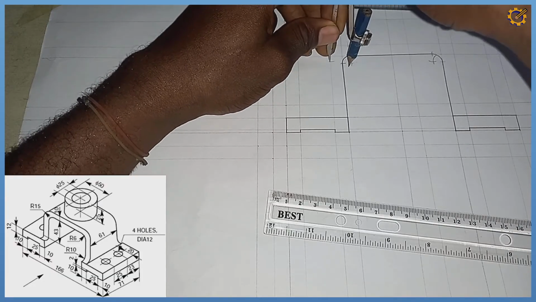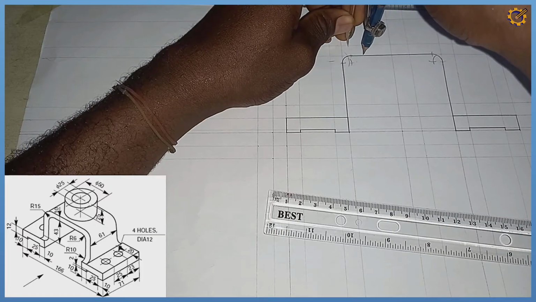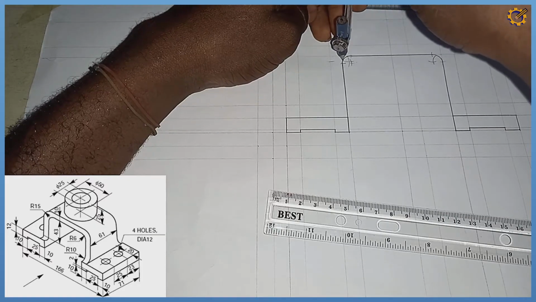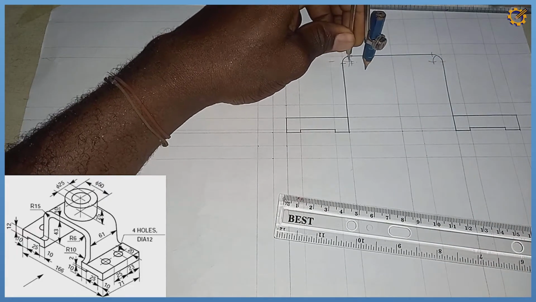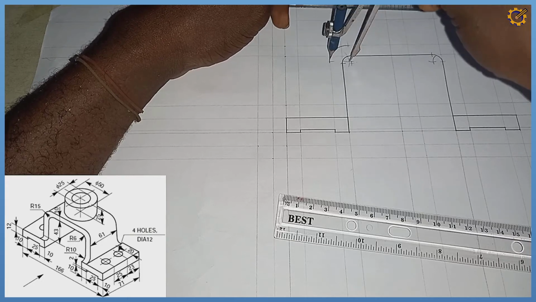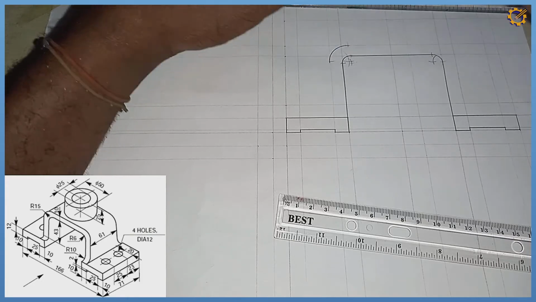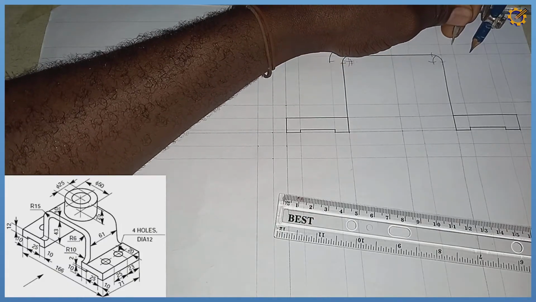Okay. So standing right here, I draw this first arc. Standing right here, I draw this second arc. This is the point of intersection right here. So from this point of intersection, I draw. As you can see on the screen, I draw. Can you see that?